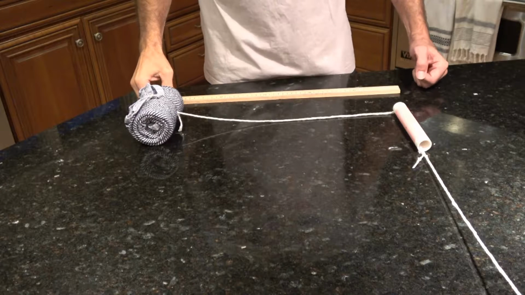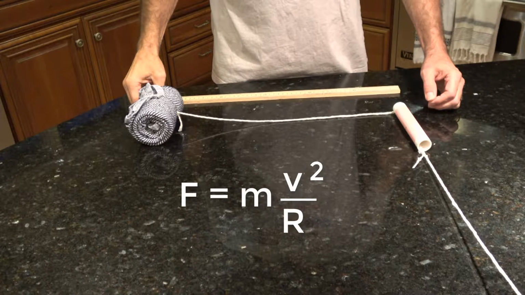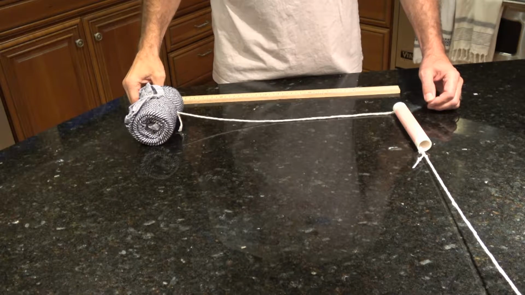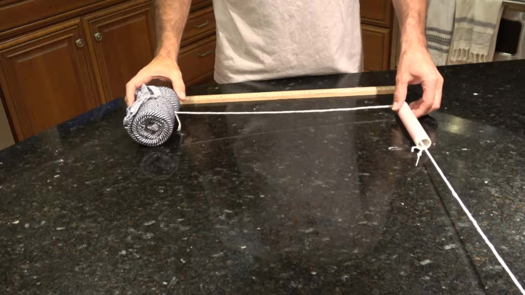The equation for centripetal force: F is equal to mv squared over r. So let's think about each one of those things. First, let's talk about r, the radius.